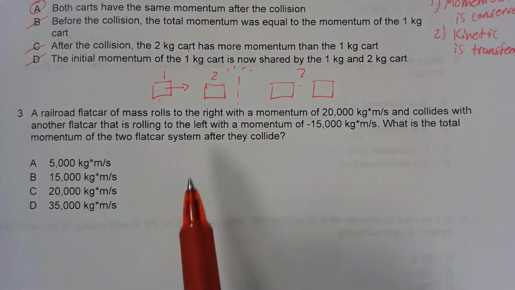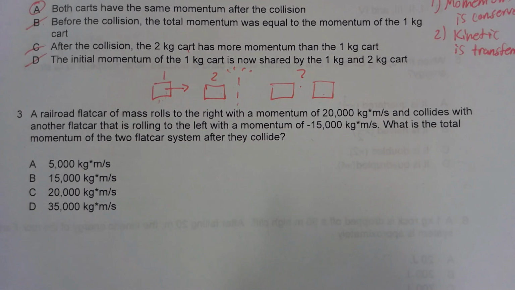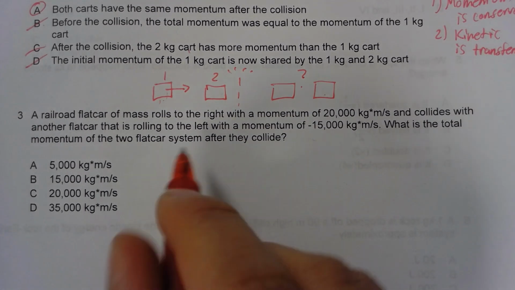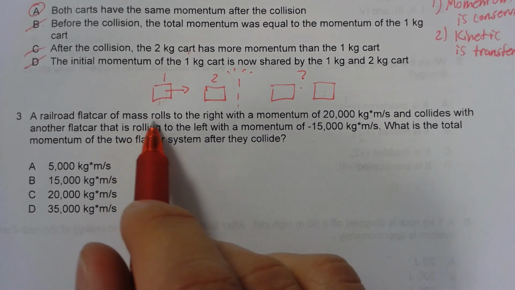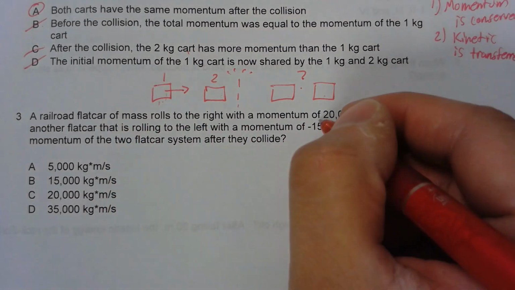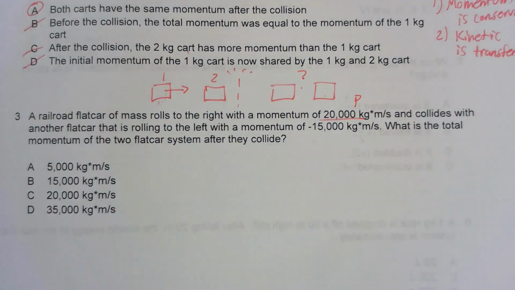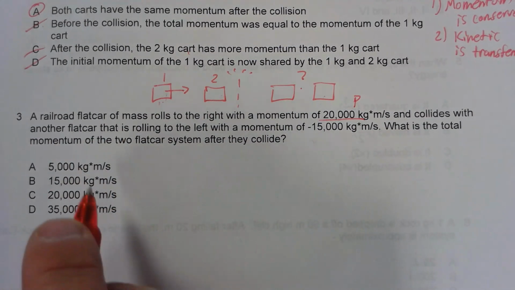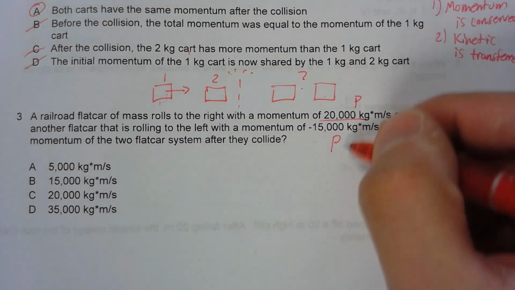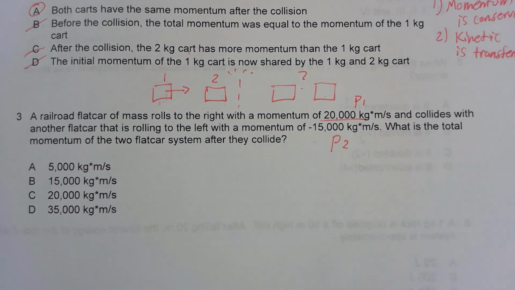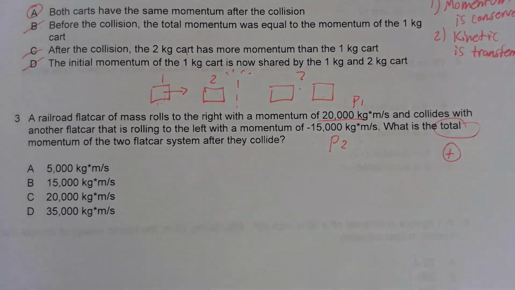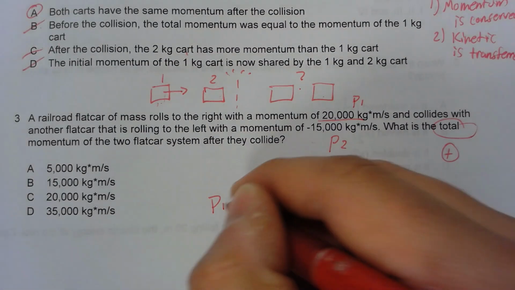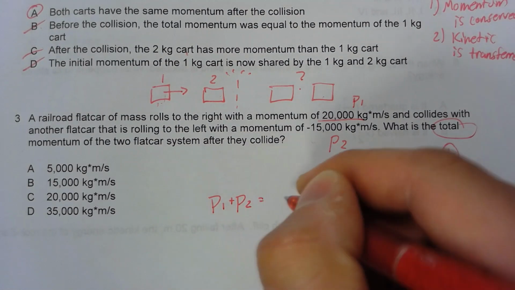Number 3 talks about a railroad flat car. It's got a mass on it. Rolls to the right with this momentum. So we're actually given a momentum, and collides with another flat car that's rolling to the left with another momentum. I see two momentums, that's P1 and P2. We want to know total momentum after they collide. Total just means add, so I'm going to do P1 plus P2 to get P total.